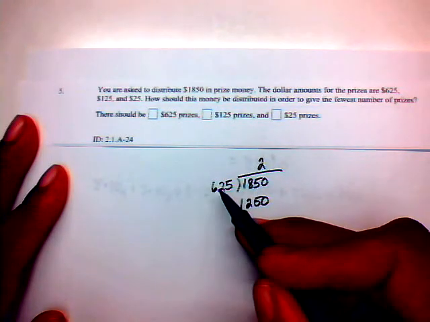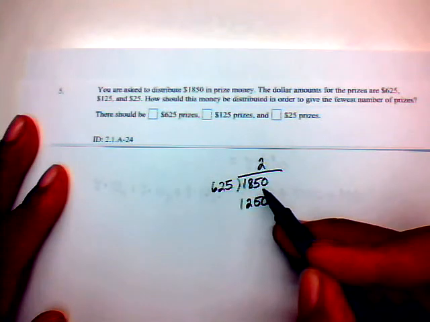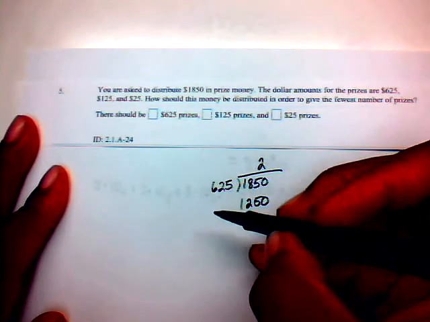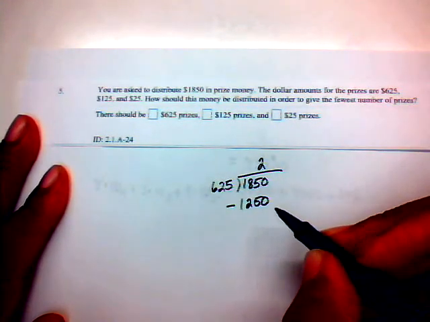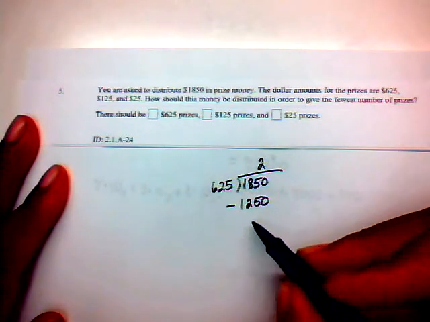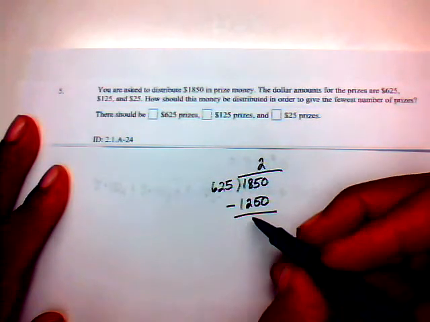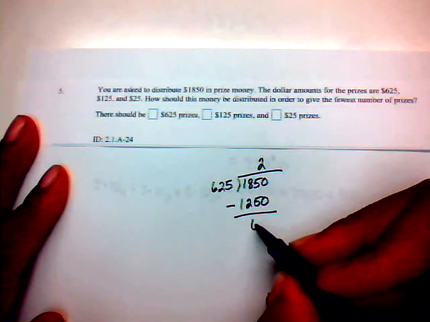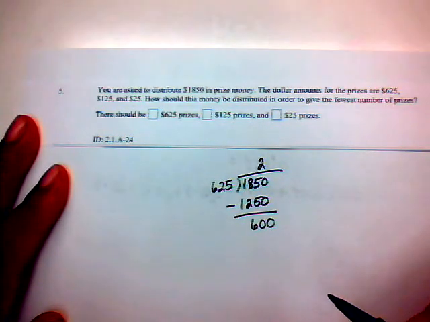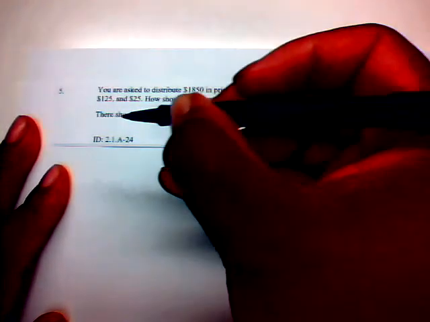So 625 will go into 1850 2 times. And then 2 times 625 will give me the 1250. Subtract 1250 from the 1850, you're going to get 600. So we know from this there will be 2 $625 prizes.